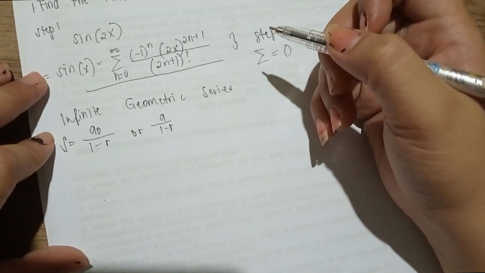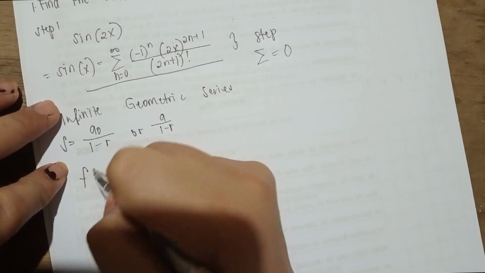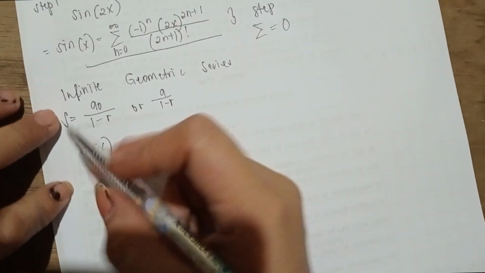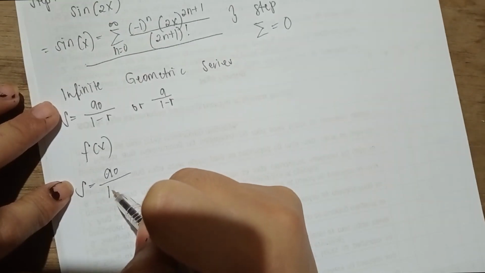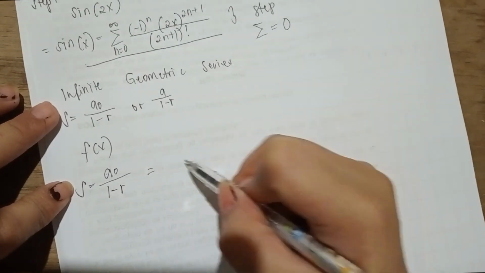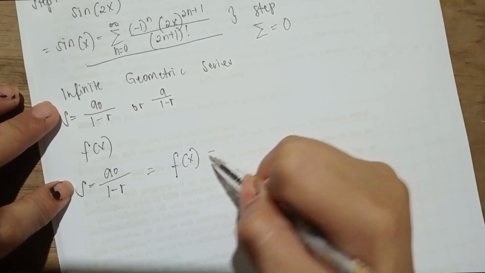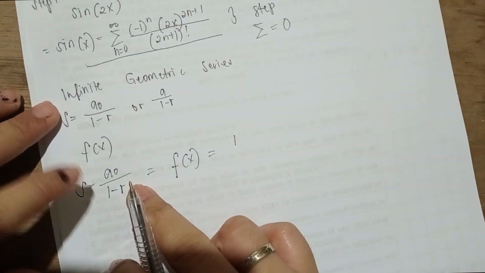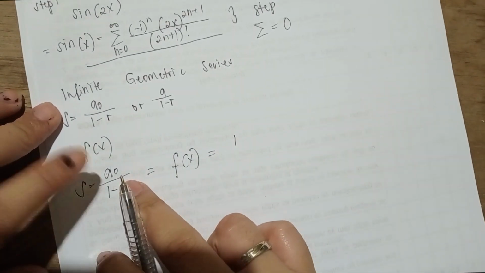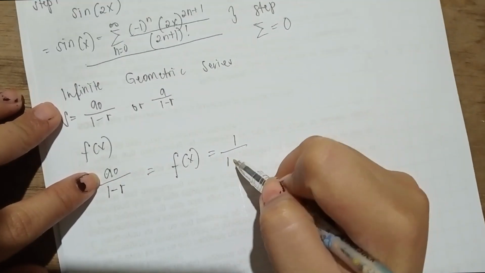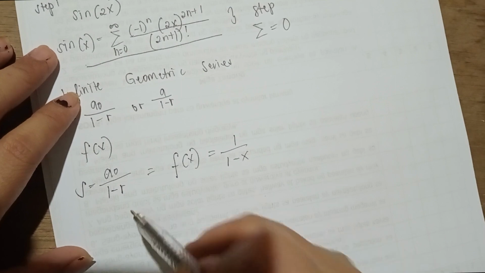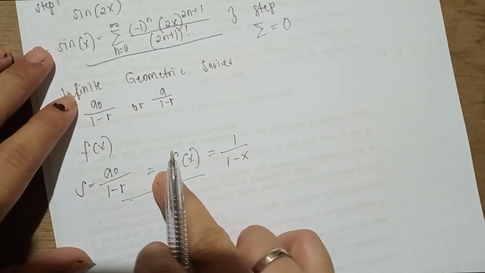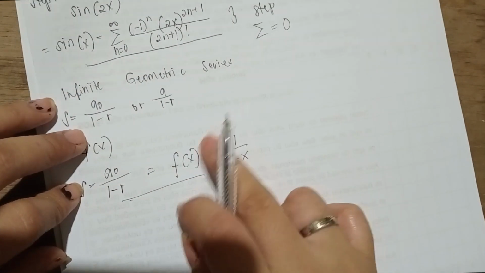So, we can clearly say that the function of f of x, or here, the sum of a of 0 all over 1 minus r, is equal siya sa function of f of x is equals to 1, wherein yung ating a of 0 is 1 over 1 minus x, since yung r natin is x. So, here we could say that this equation and this equation is equal.